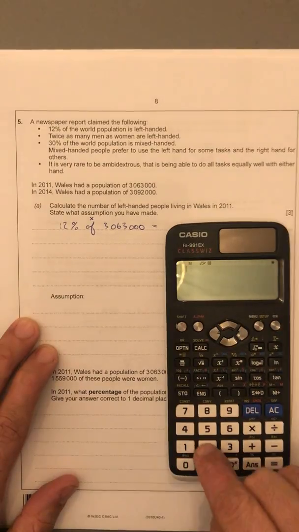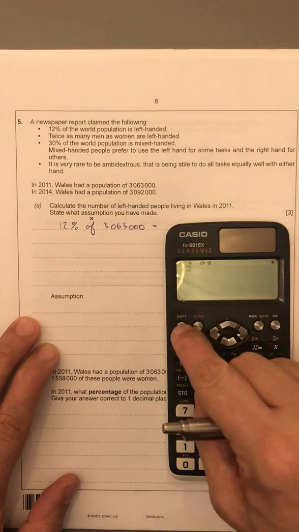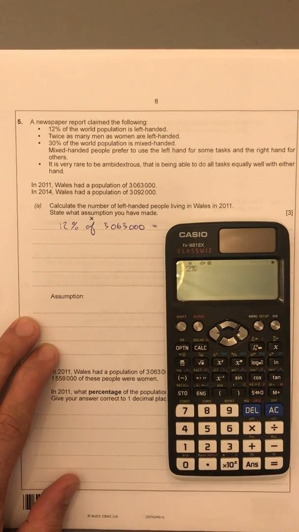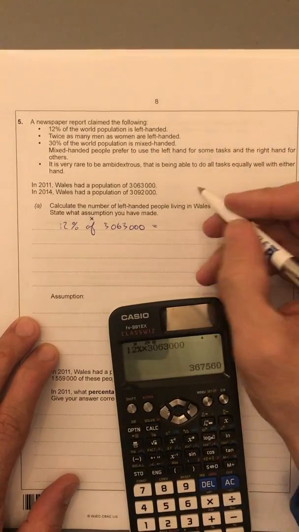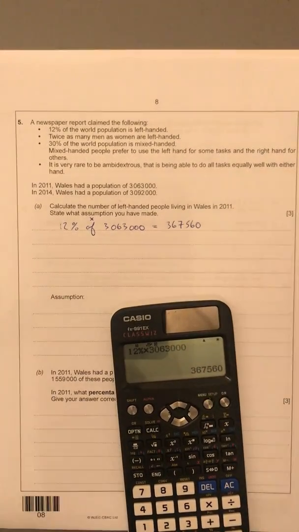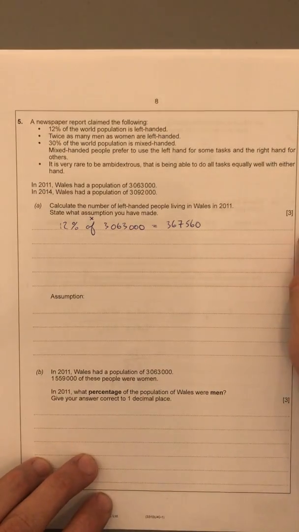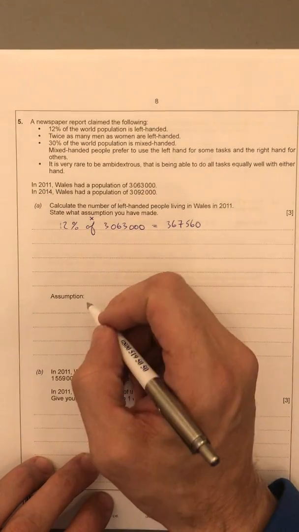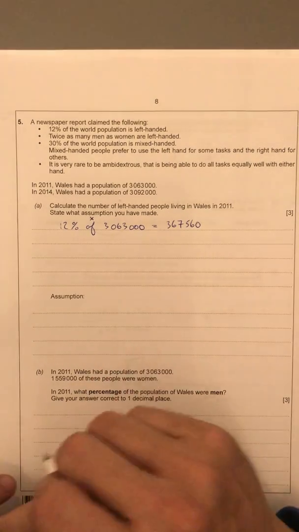So we could do 12, can't find my percent key on this new calculator, so it's shift answer gives you 12%, then you times it by 3063000, and that gives me an answer of 367,560. So 367,560 people you would expect to be left-handed in Wales. What assumption have you made? Well, that is that the percentage of left-handed people in the world is the same as Wales.